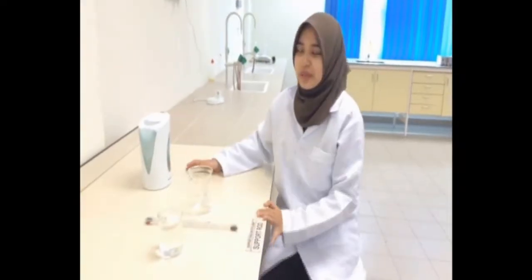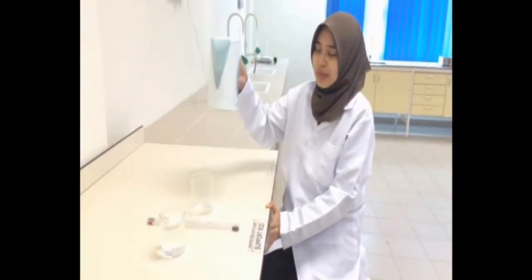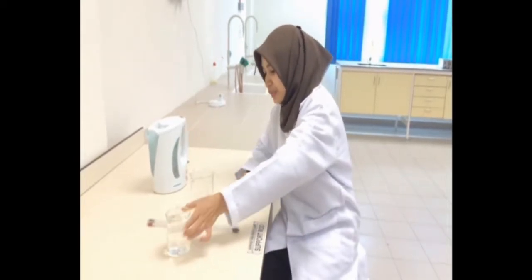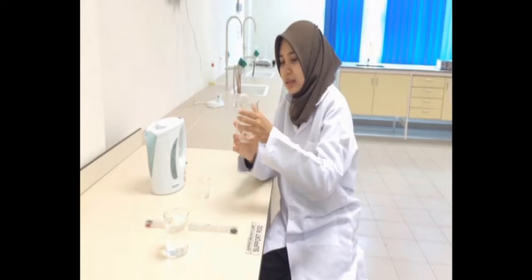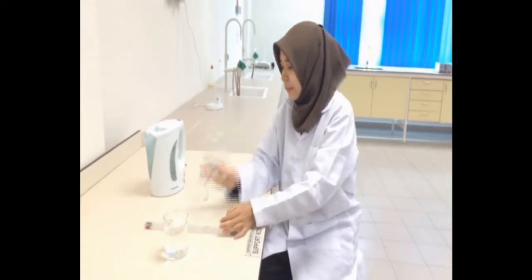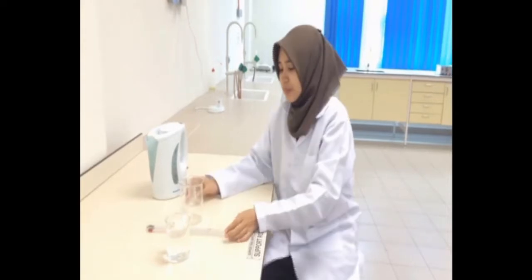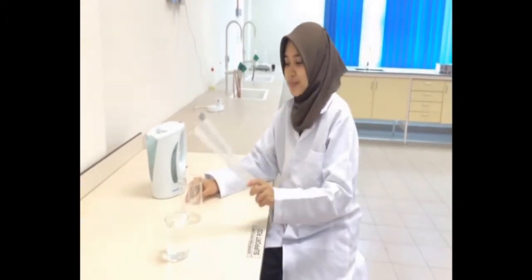For this experiment, we need hot water and cold water, a beaker, 300 ml, a small beaker, 40 ml, and 2 thermometers.